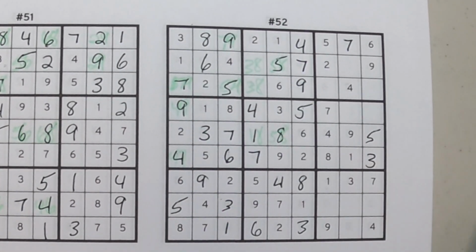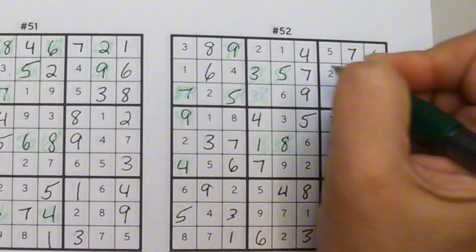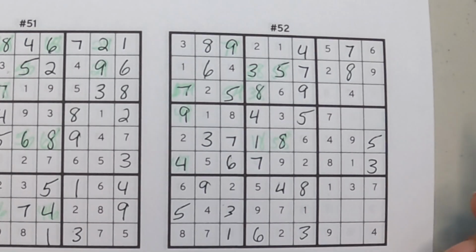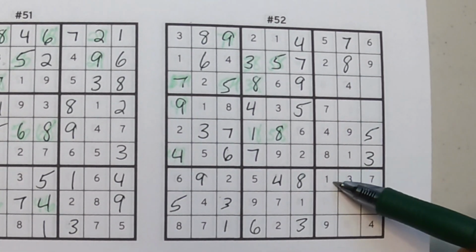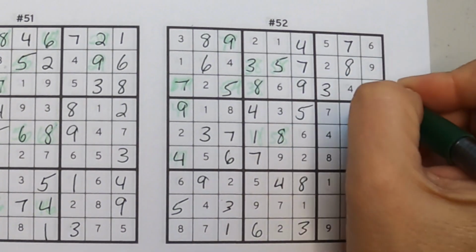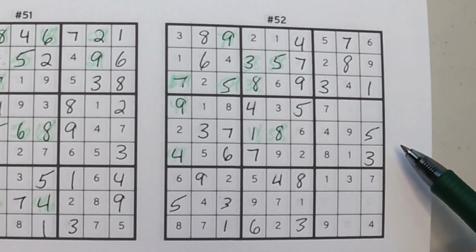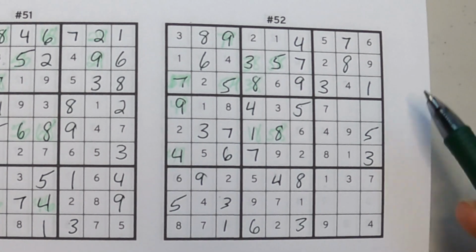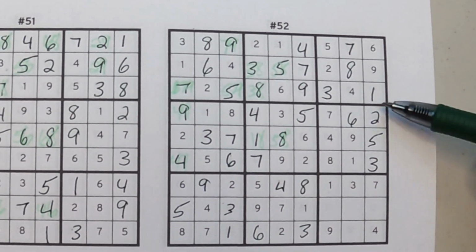For this row, we're missing 3 and 8. We've got a 3 here, so 8, 3, and that 3 makes us our 8. For this box now, we're missing 1 and 3. We've got a 1 here, so 3, 1. For this box, we're missing 2 and 6. We've got a 6 here, so 2, 6.